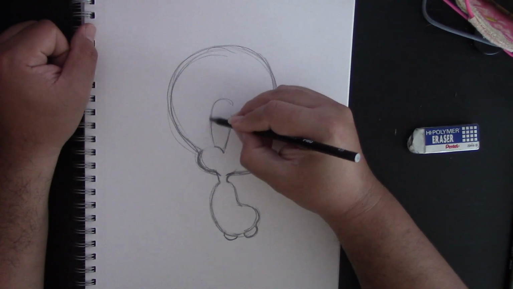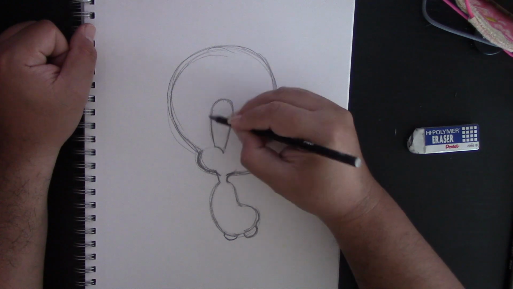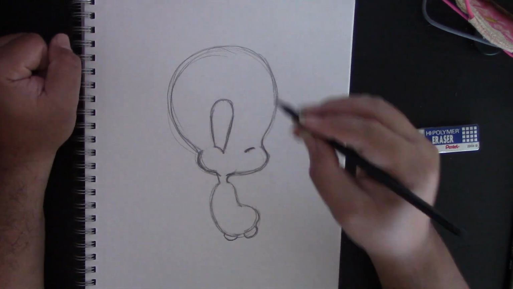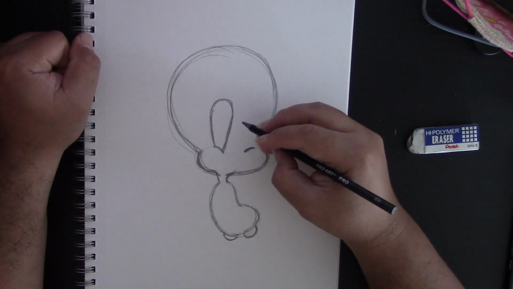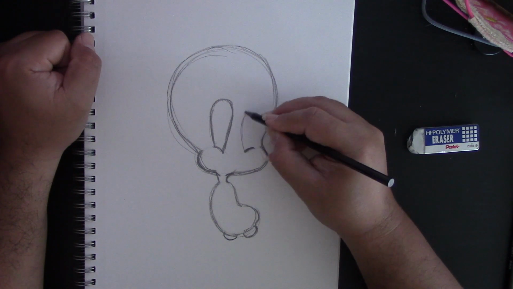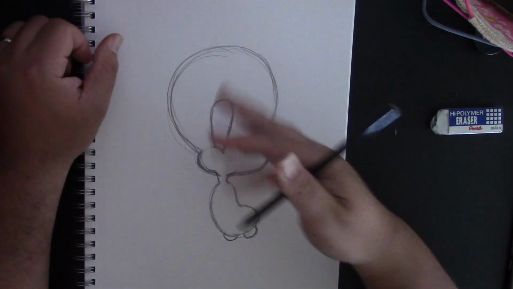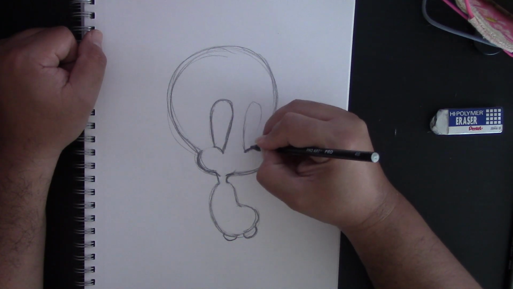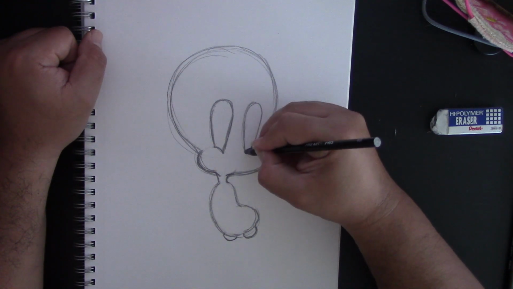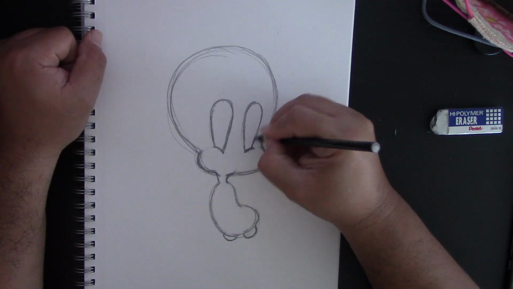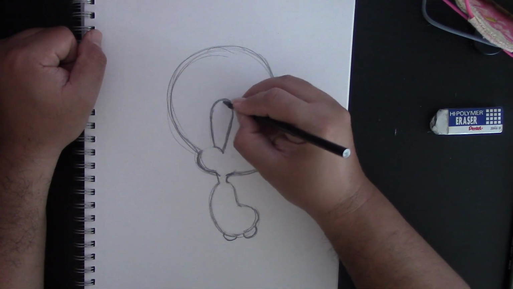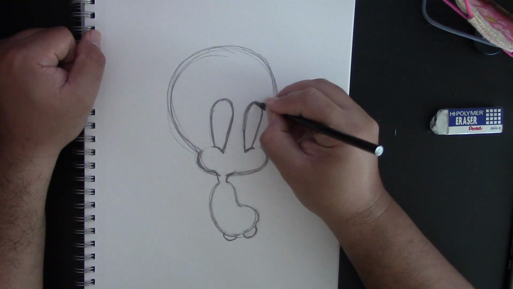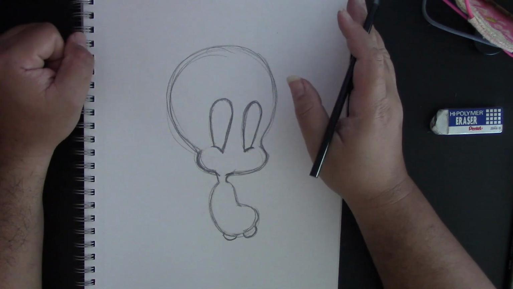Okay, so we're just going to draw an ovular shape coming from the cheek, up towards the middle of the head, and back down to the other side of the cheek. See how small that is? It's relatively small. Okay, same thing on the other side. Whoops. I'm just going to make that ovular shape. These are going to be the eyes. Okay, you guys can see that.